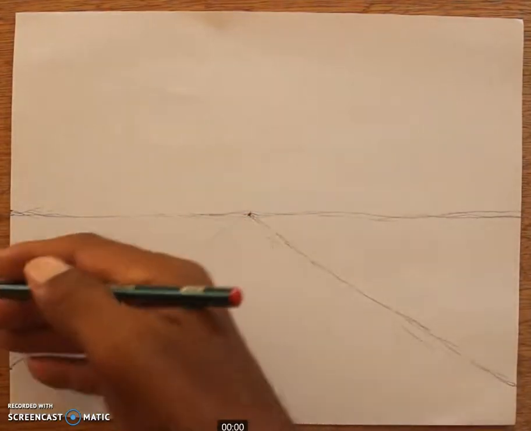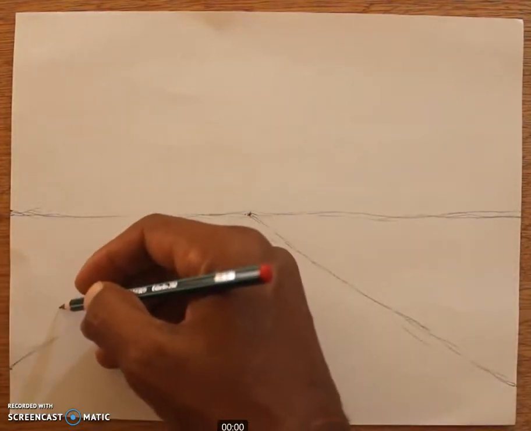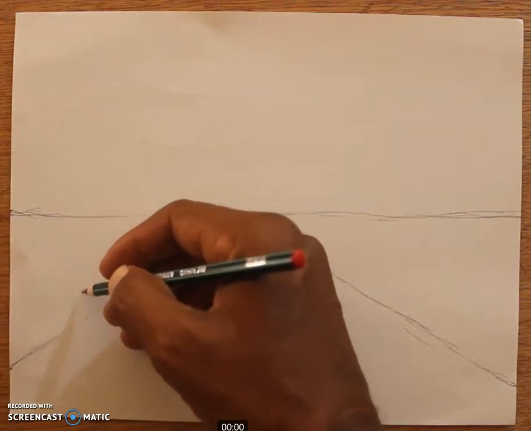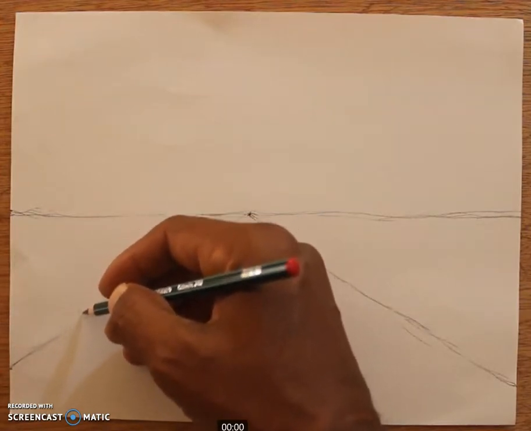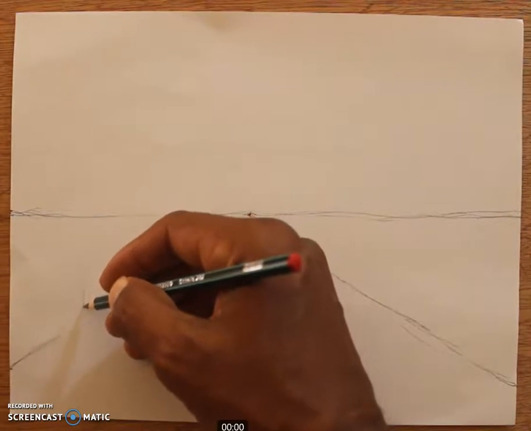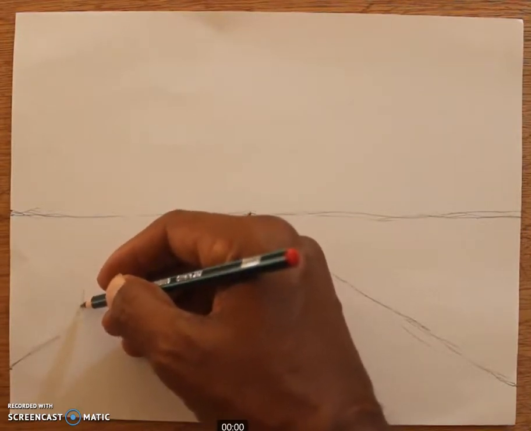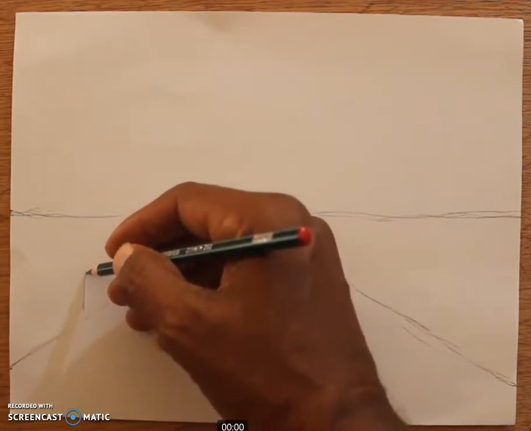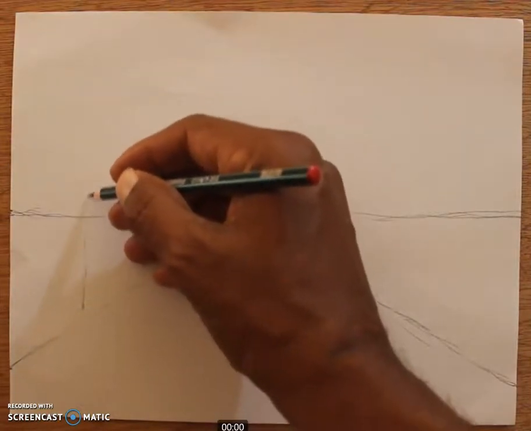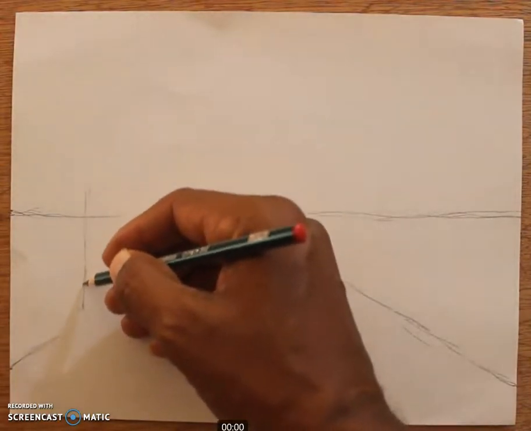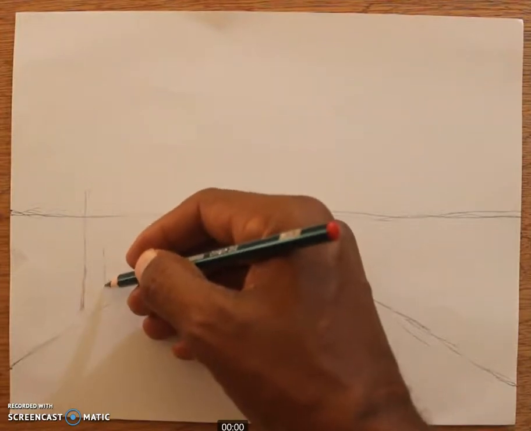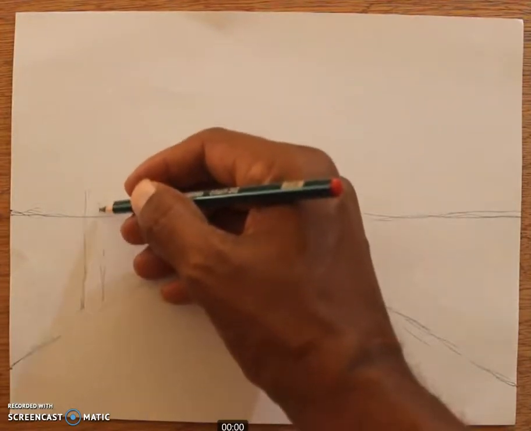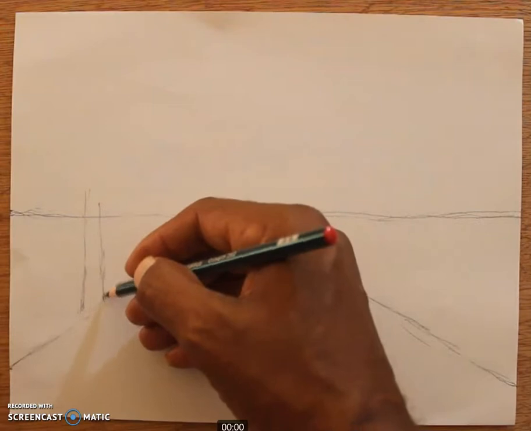Now, where I'm right here, we are going to call our foreground. That is the nearest part in our landscape drawing to us. And we are going to draw our trees. We are going to do about 6 of them, 3 on either side. So this is where we'll do the first one.